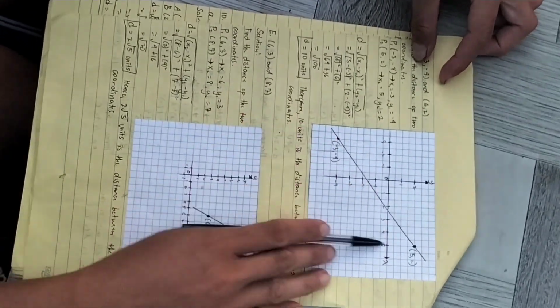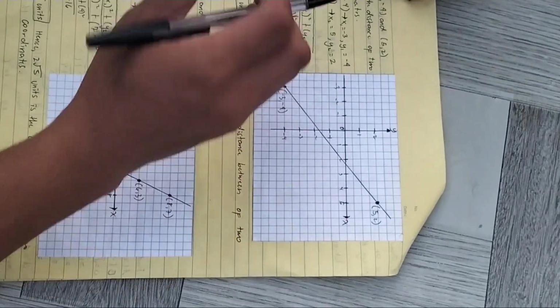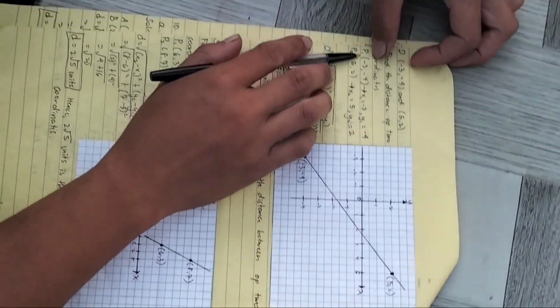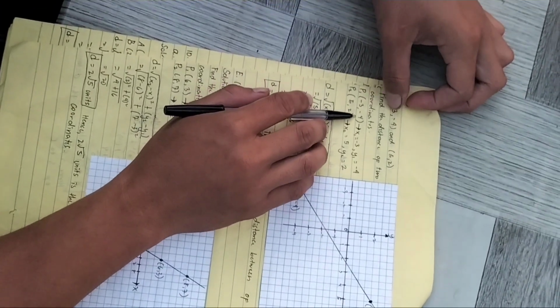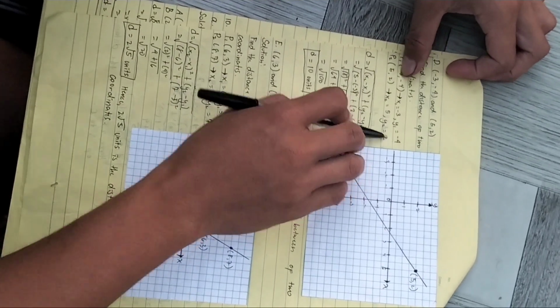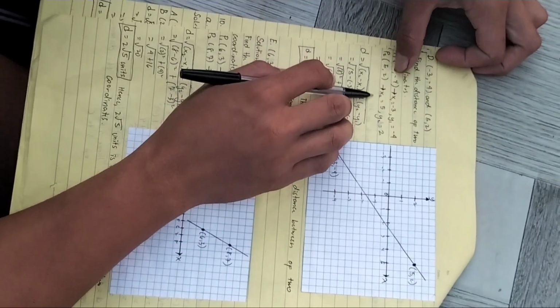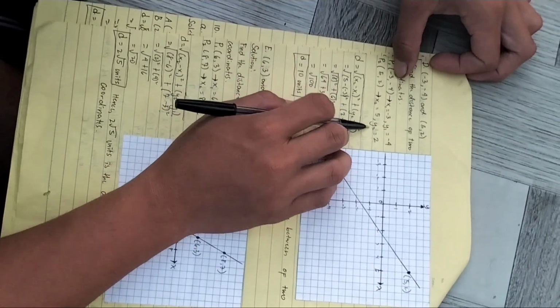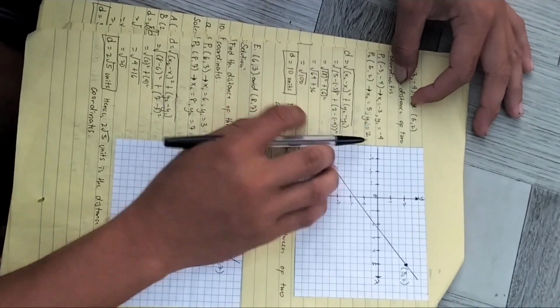So this is the graph of letter D. Our first point is negative 3 and negative 4. So our x sub 1 is negative 3 and y sub 1 is negative 4. And our second point is 5 and 2. So x sub 2 is 5 and y sub 2 is positive 2.